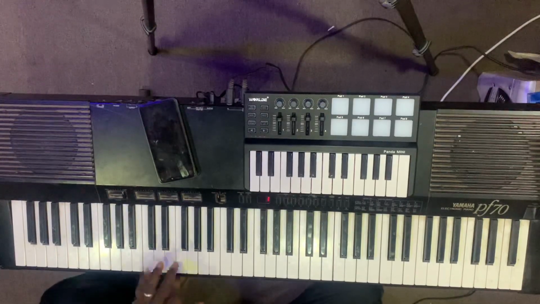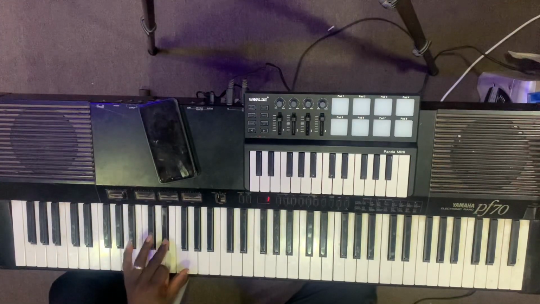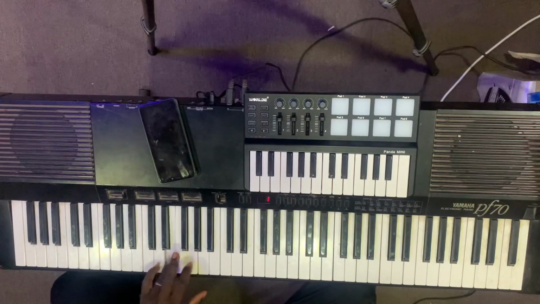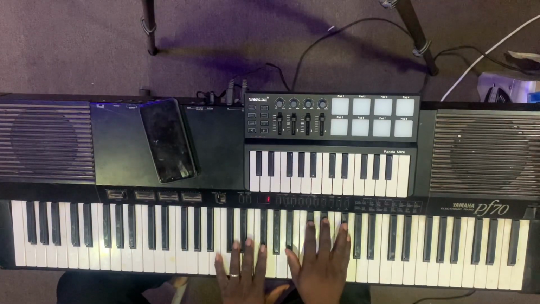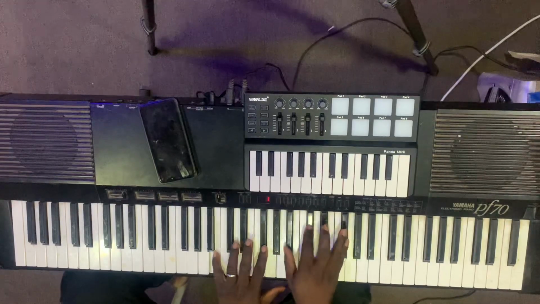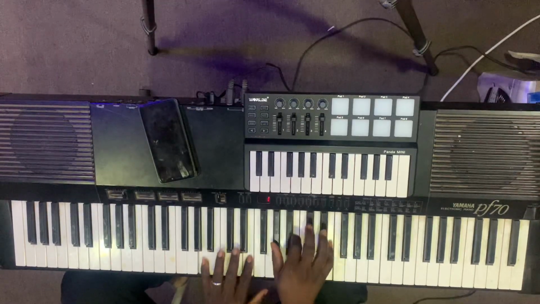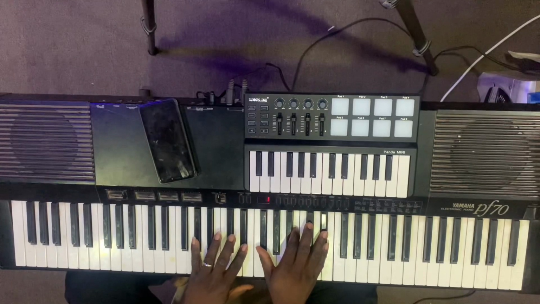Okay, so let's say we want to do a song in the key of E flat, for instance. So that would be, we'll go 3 steps, 1, 2, 3. So we'll start from F sharp. So do 4-3 on F sharp, 4-3 on E flat.